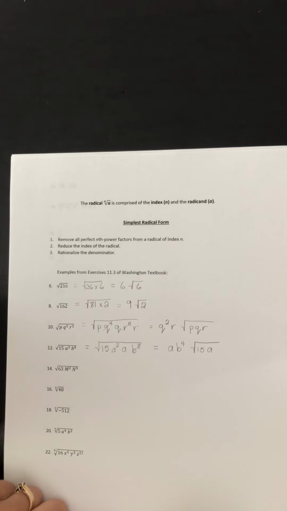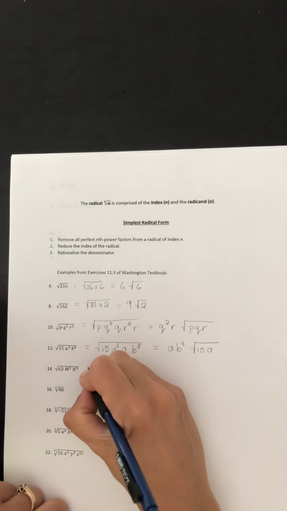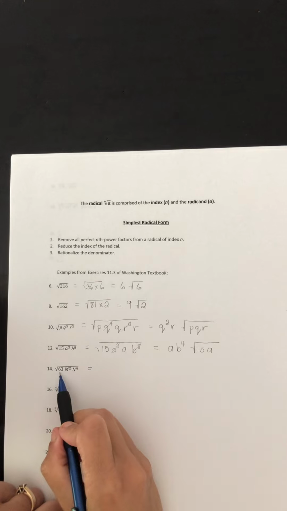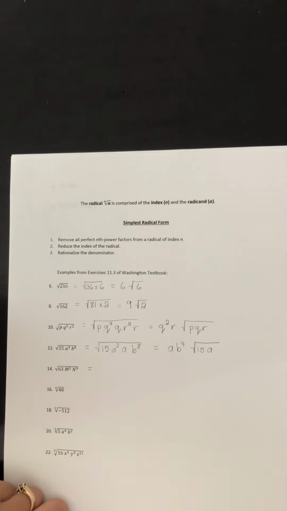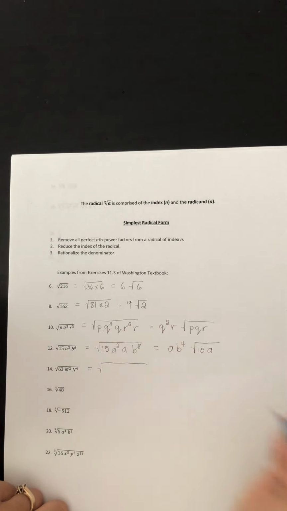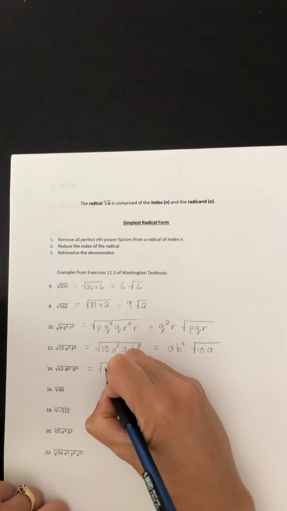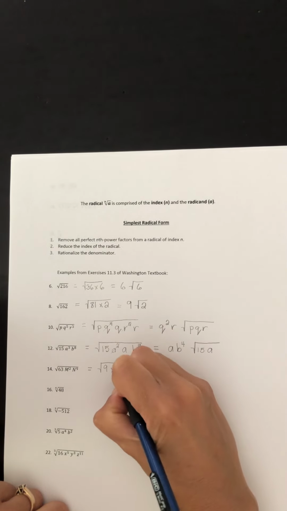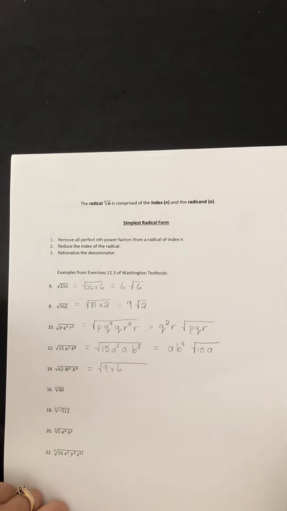Okay, here's another one, number 14. Now, we have the square root of 63. Does 63 have any factors that are perfect squares? Yes, because 63 is divisible by 9, and 9 is 3 squared. So we start by writing 63 as 9 times 7.